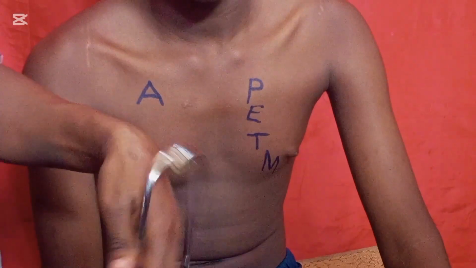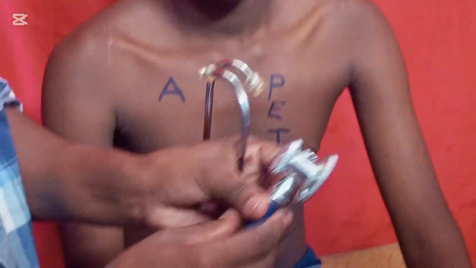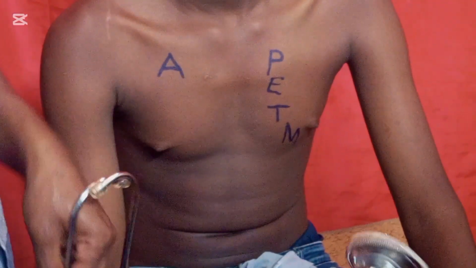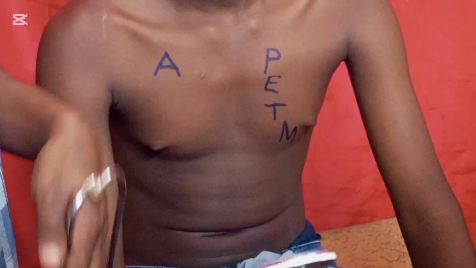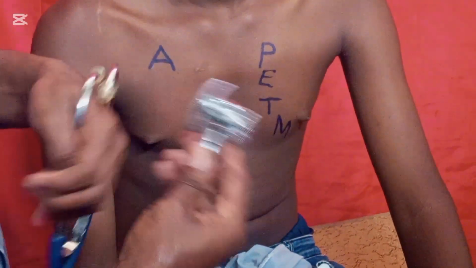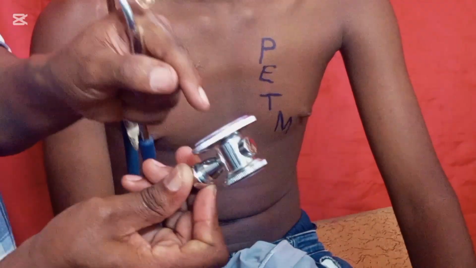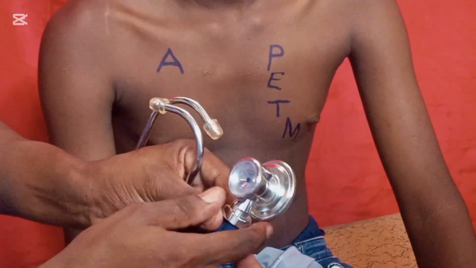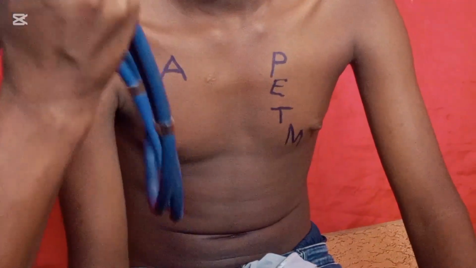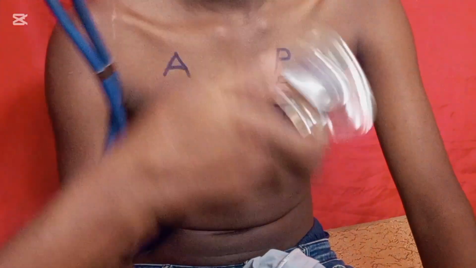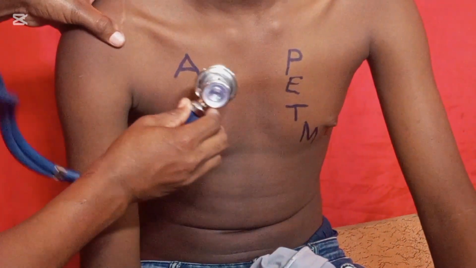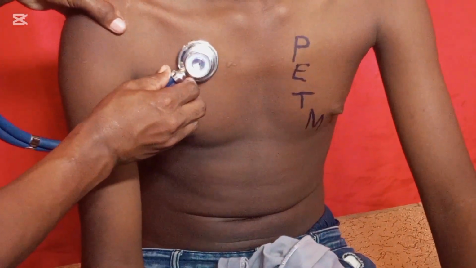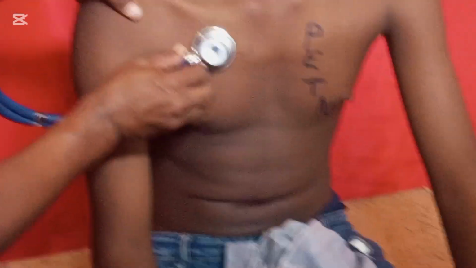When you look at the stethoscope, we have the diaphragm and we have the bell. We use the diaphragm to listen to high-pitched sounds. So first we start listening with the diaphragm, then second we move to listening with the bell. So you place the stethoscope into your ears, then you start listening in the second intercostal space on the right side of the sternum.